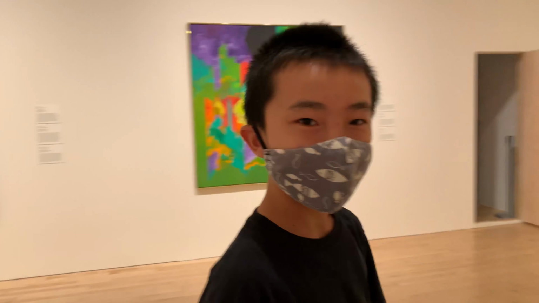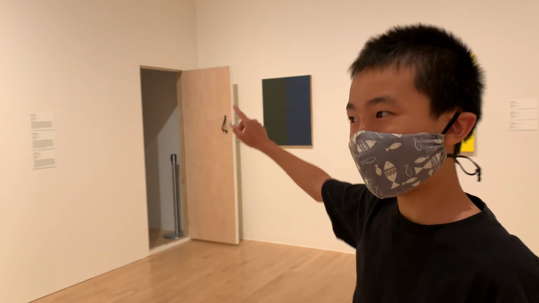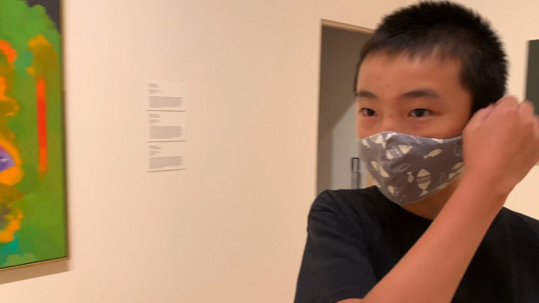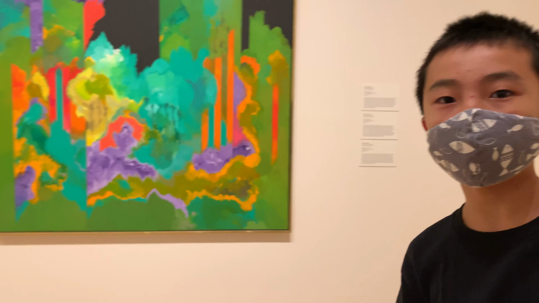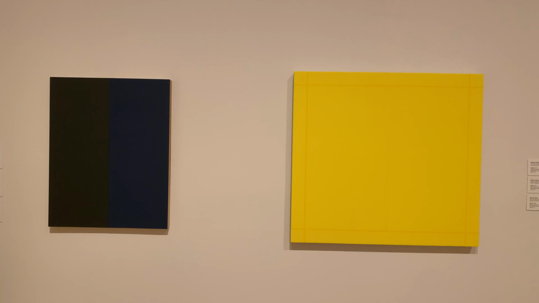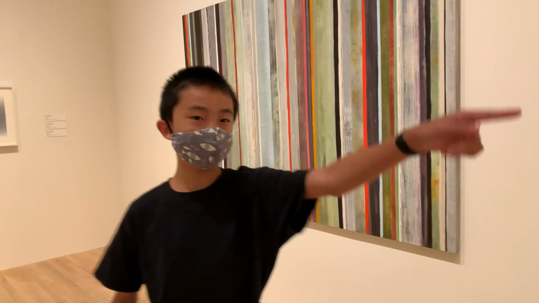The secret door is still open. We went there earlier.